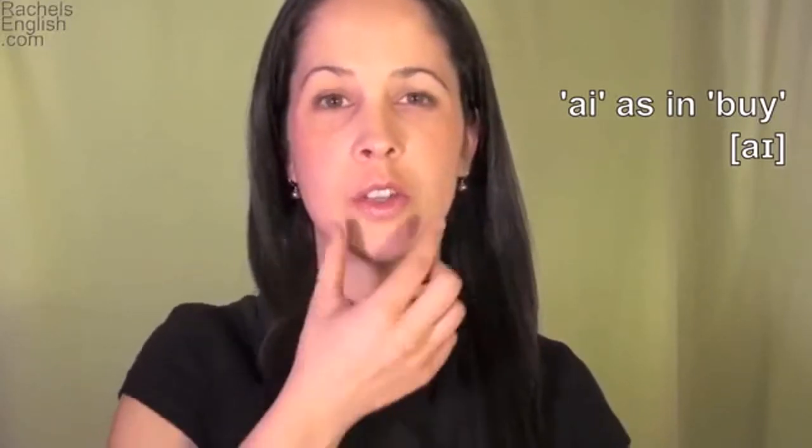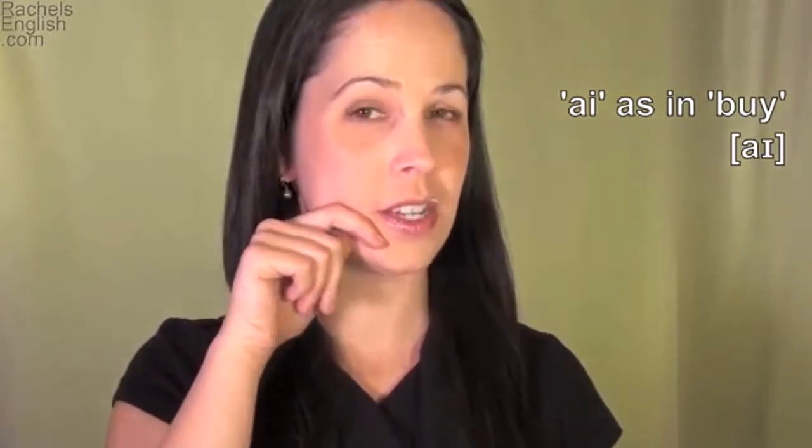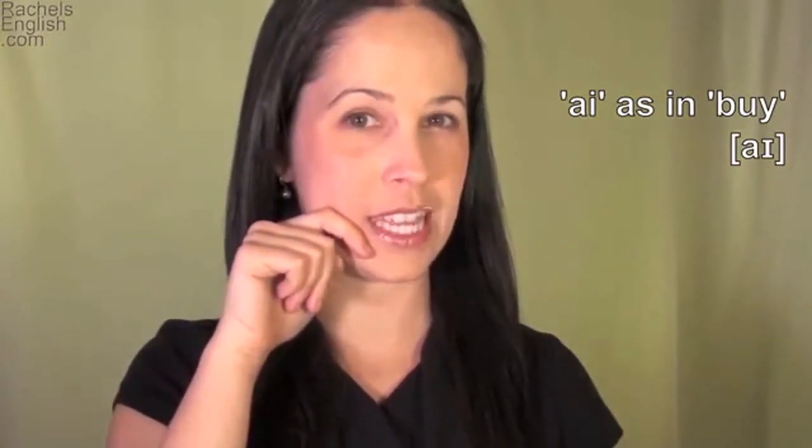Also, you may find that the corners of the lips pull out a little bit and the top lip raises a bit, exposing some of those front teeth. The tip of the tongue remains forward in the sound, lightly touching behind the bottom front teeth.